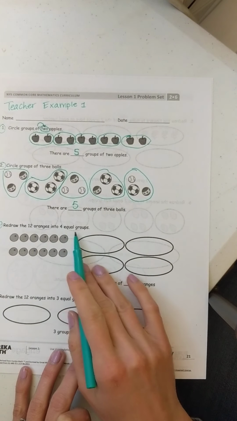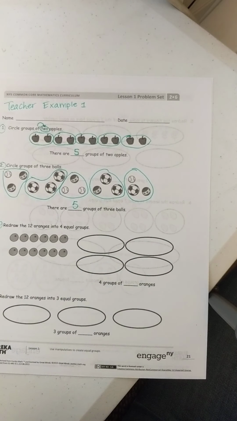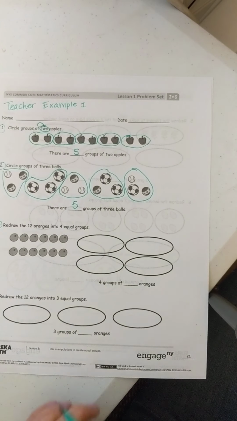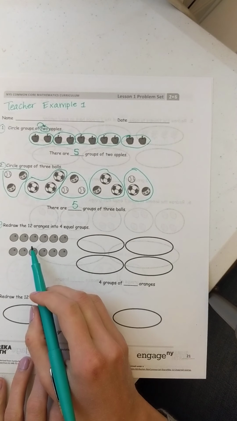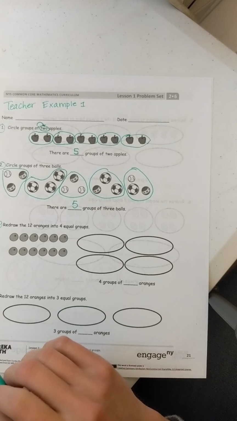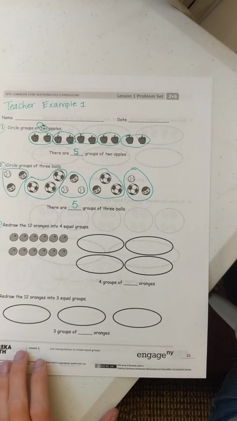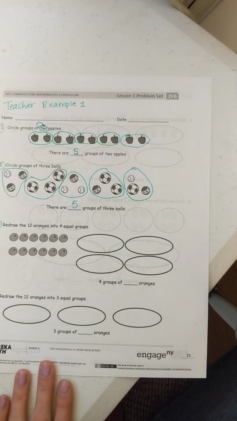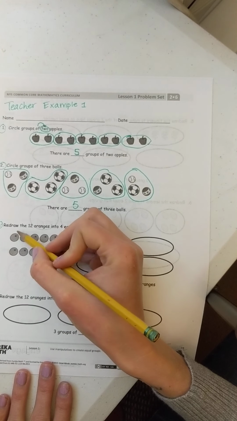Redraw the 12 oranges into 4 equal groups. If I have to make this picture into 4 equal groups, I first want to think about how can I look at this and see 4 groups? I might use a pencil for this part because I'd have to be very careful. And you should always be using a pencil at home for your work, in case we make mistakes, right?